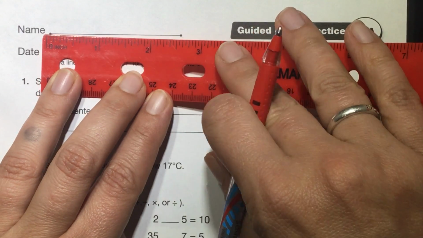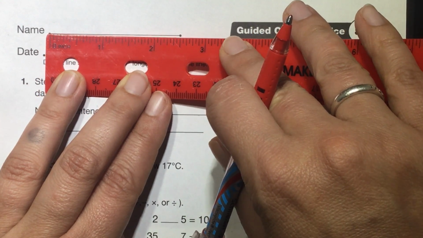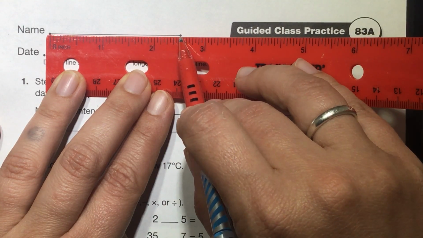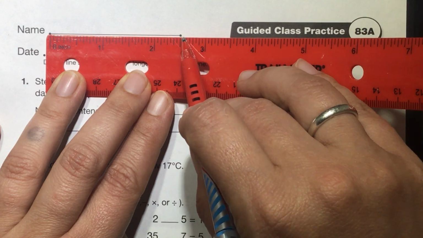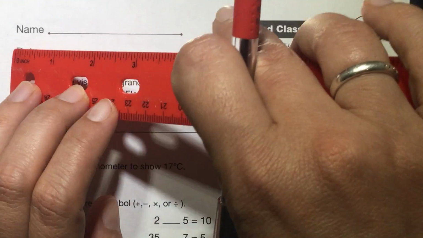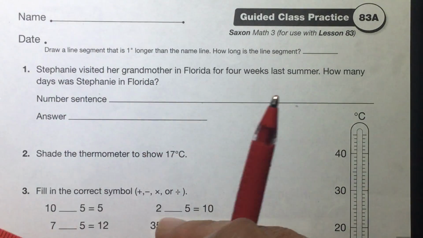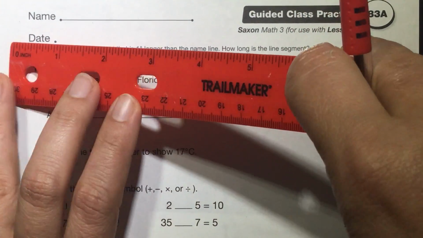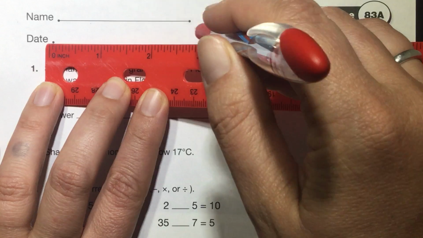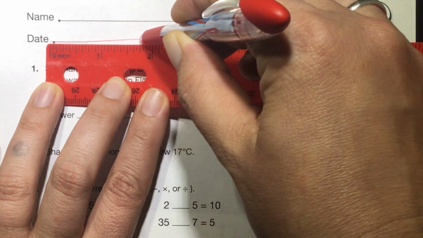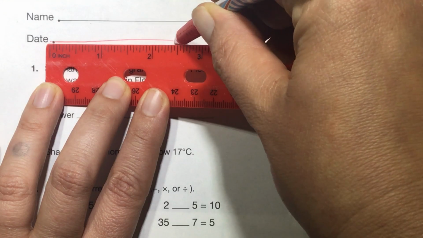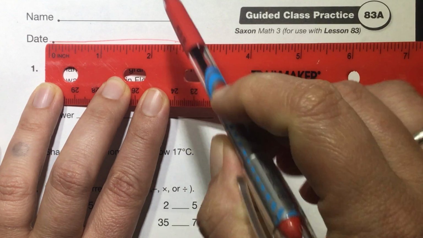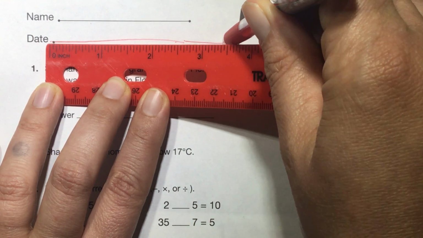So if you can see here, we've got 2 inches and then we're halfway. We're at the half inch mark. So 2.5 inches for my name line. So we want to draw a line that is an inch longer. So that's at my 2.5 inch mark. If I go 1 inch longer, from here to here is 1 inch. So I'm going to go to the 3.5 mark.